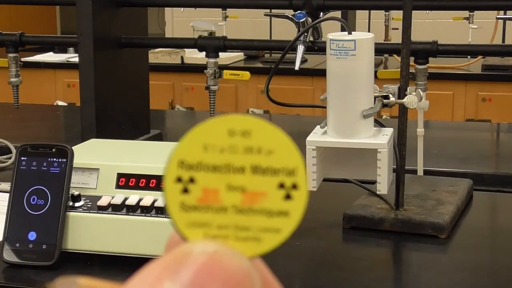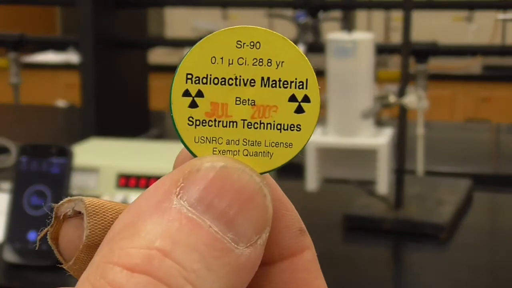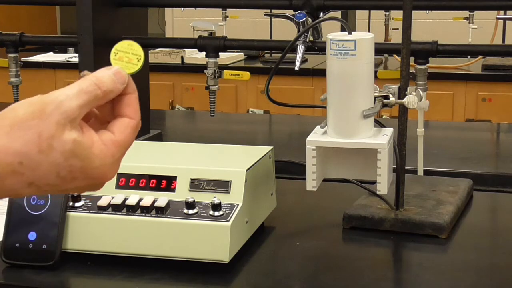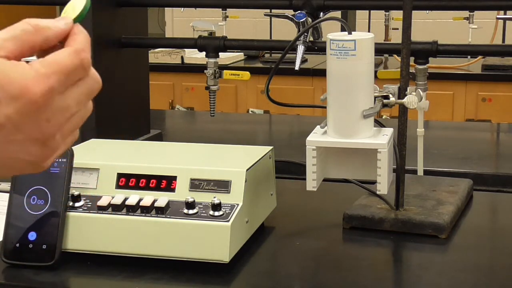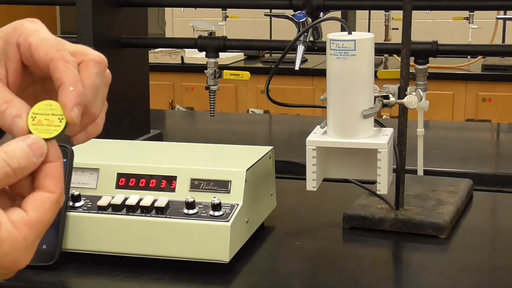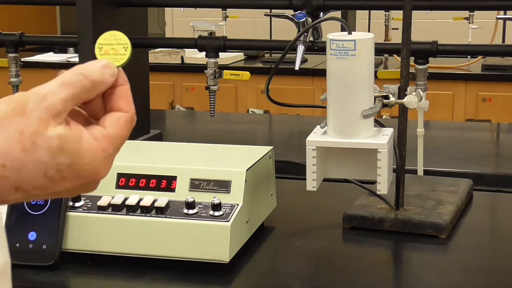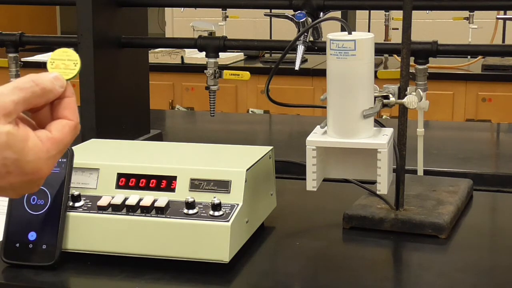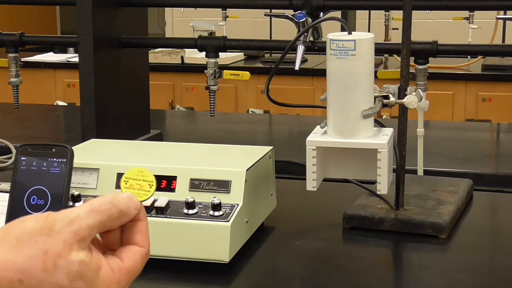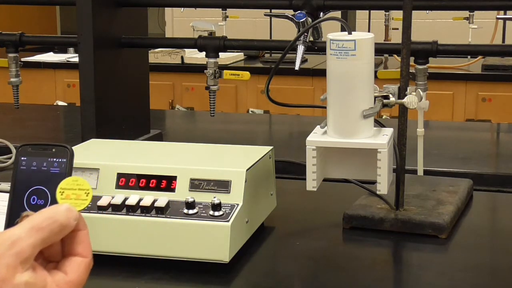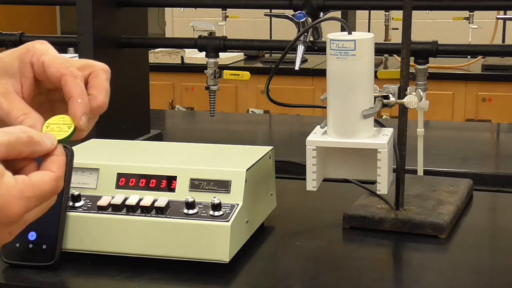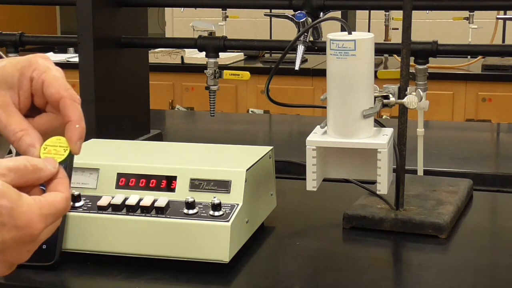And up there it says, oops, I just lost the focus on it. There we go. It says 28.8 years. The 28.8 years is the half-life. In other words, this source is just encased in this plastic here. If this source initially had, say, 100 counts per minute, then 28.8 years later, it would only have 50. And then after another 28.8 years, now it would be down to 25. Every time you go 28.8 years, its counts get cut in half.